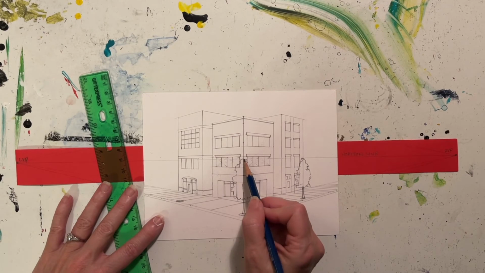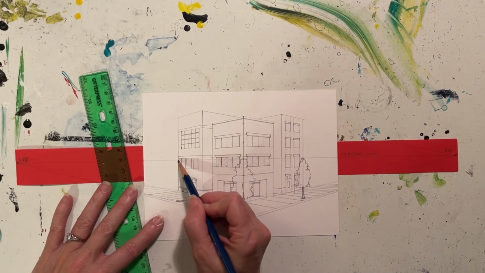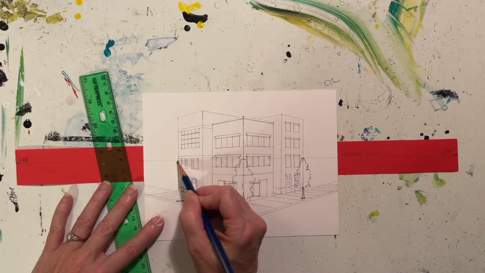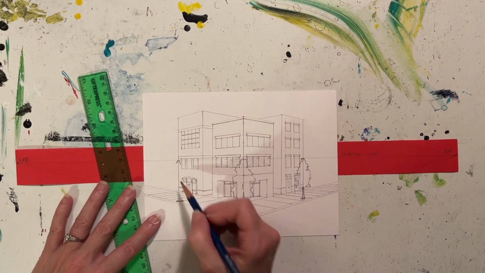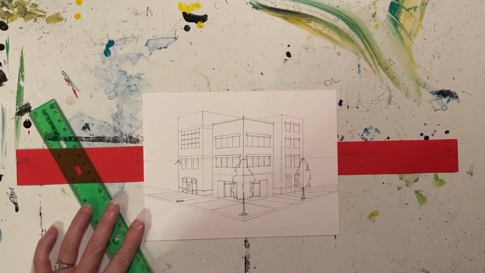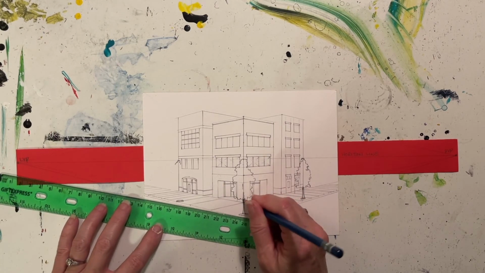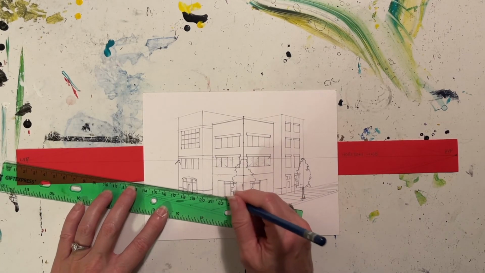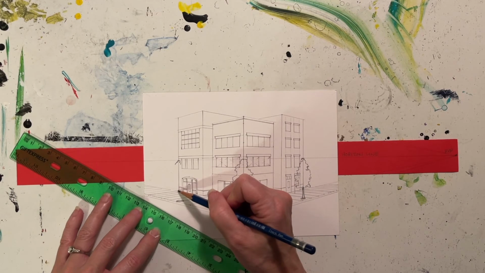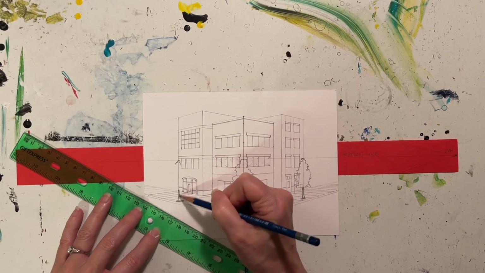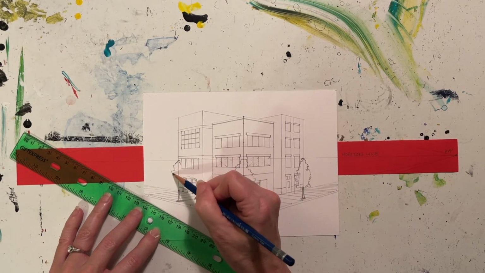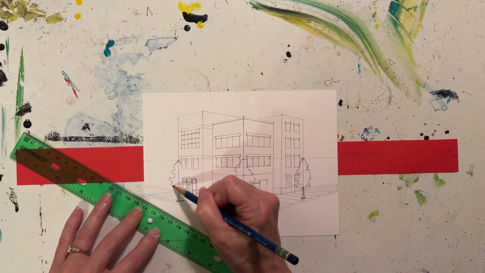And I know that my tree height is going to be the same as my center tree. In my case, it is the same as the horizon line. And the trunk height stops here. I can give myself a little line coming back so that I know that the trunk is going to be consistent.